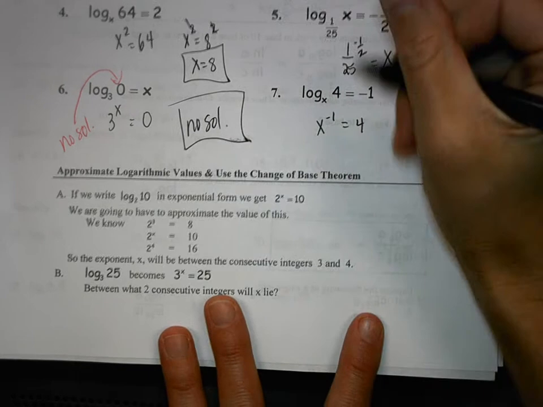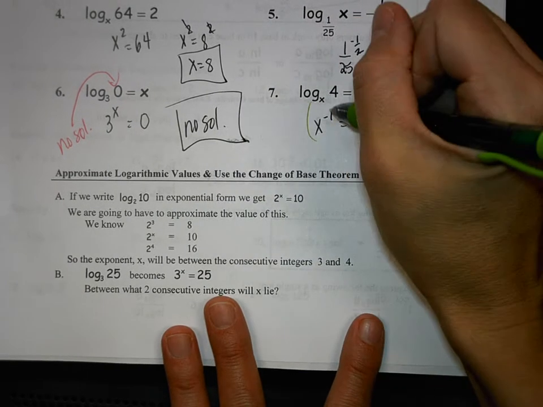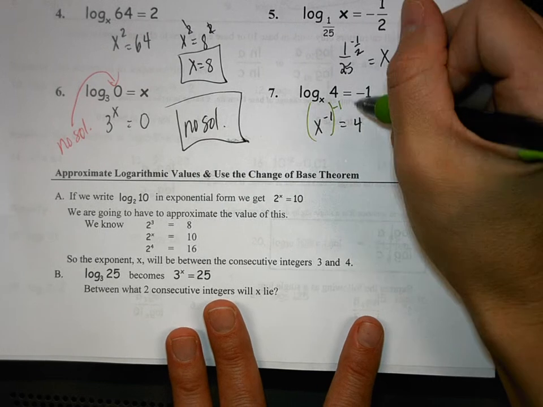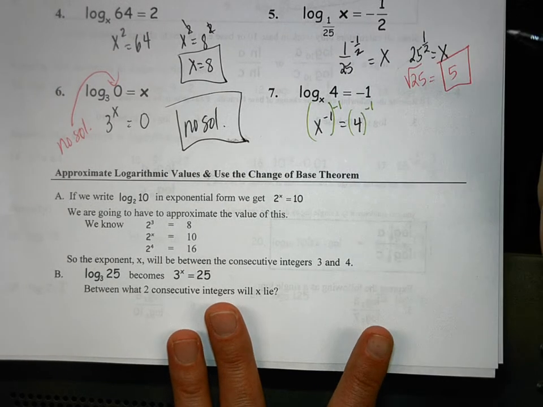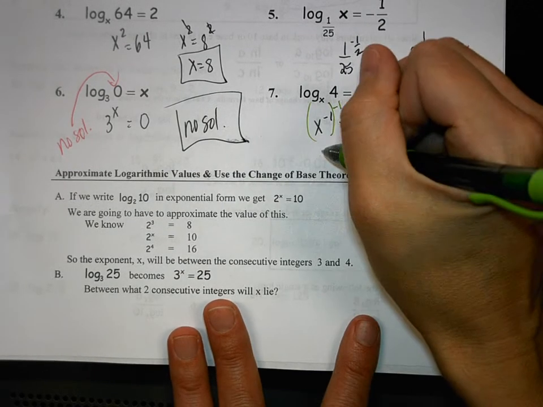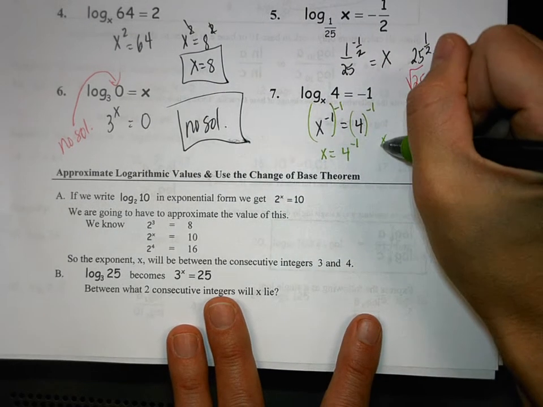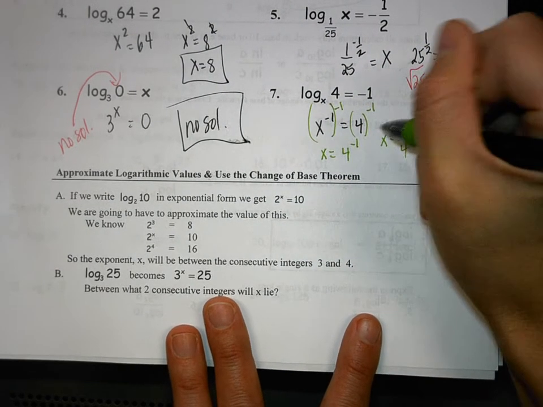Exactly. Because negative 1 times negative 1 is 1. Whatever you do to one side, you have to do to the other. So we end up getting x equals 4 to the negative 1, which means that x equals 1/4. Yay!